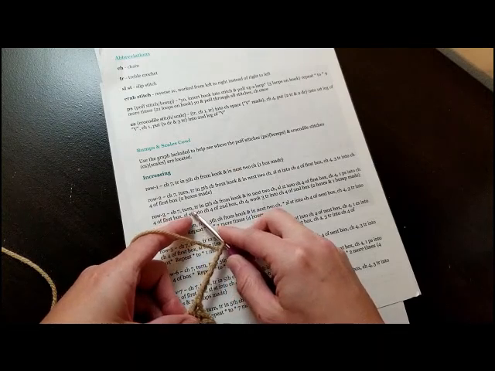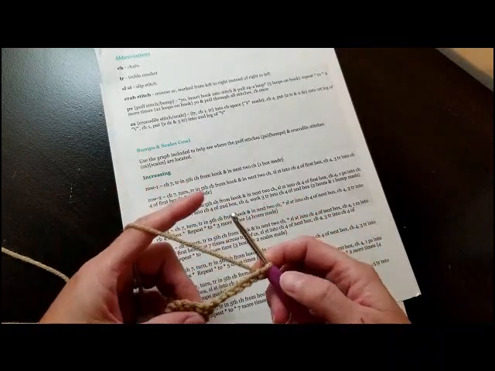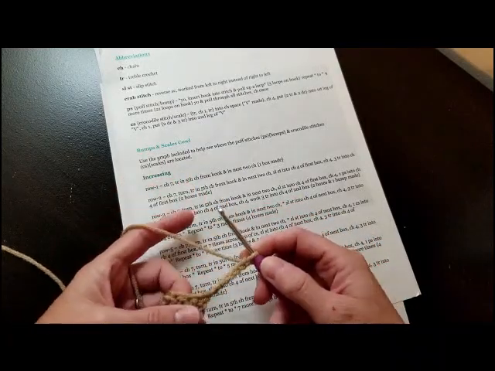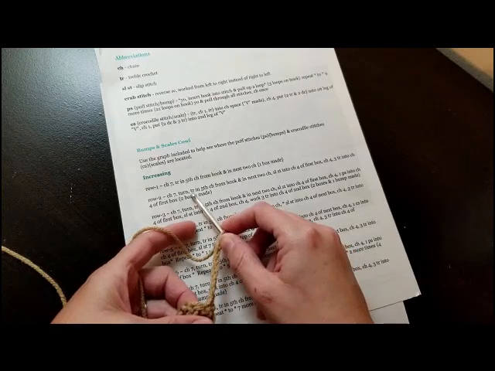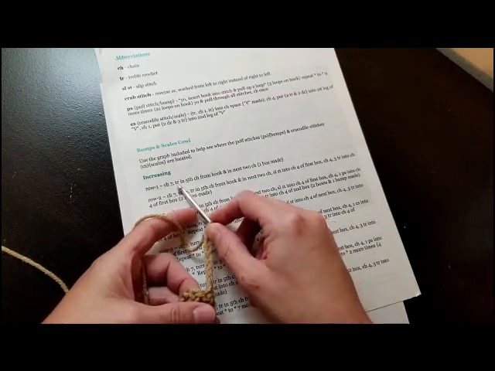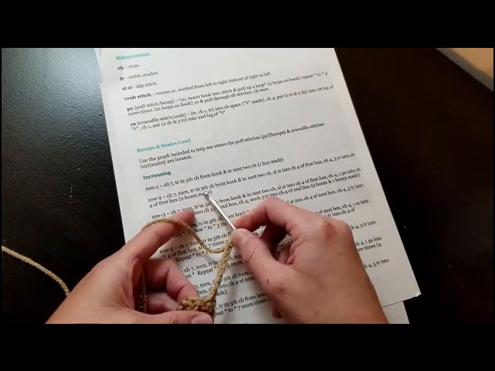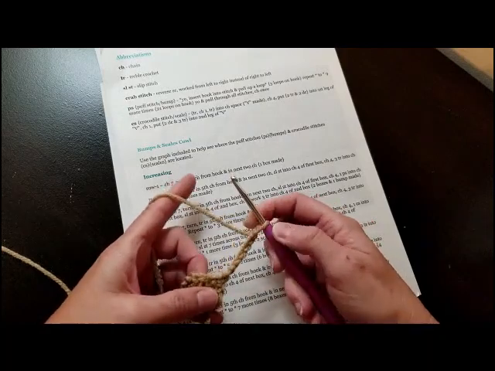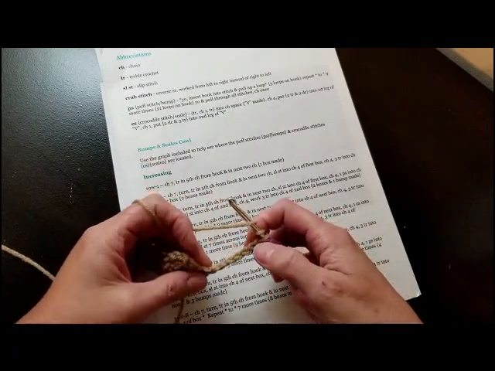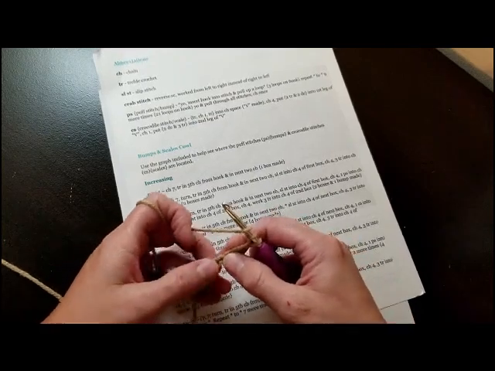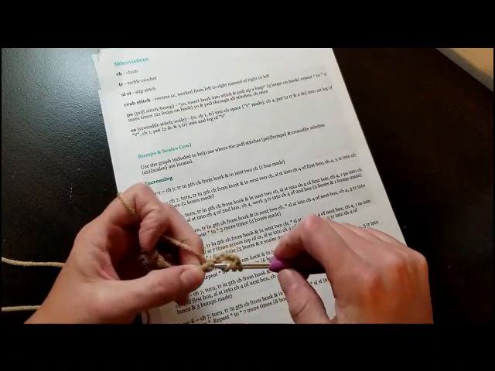Now it says turn, and there's another comma. So turn means you turn your work. So you go back the other way. So now I've turned. Now this is going to read just the same as that first part of row 1. It says a treble and 5th chain from hook. So again, I'm going to count 1, 2, 3, 4, 5. There's my 5th chain. And we're going to put a treble crochet right in there.